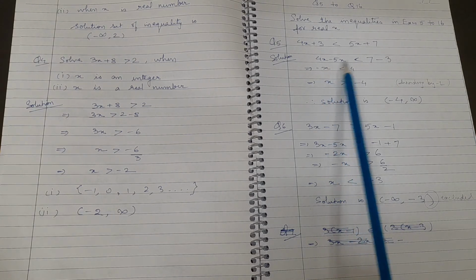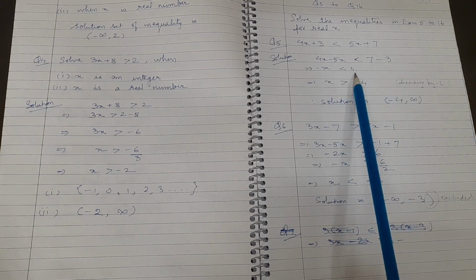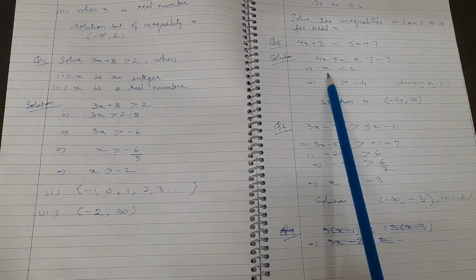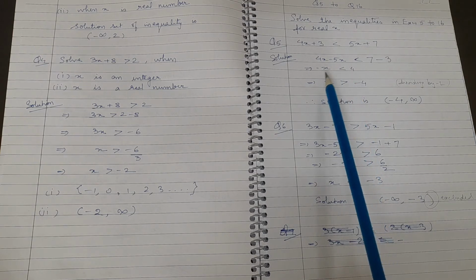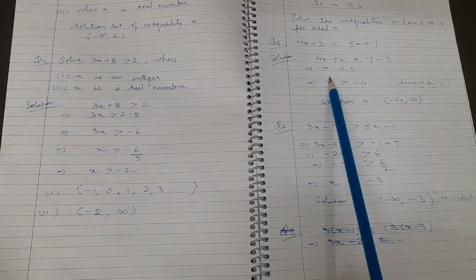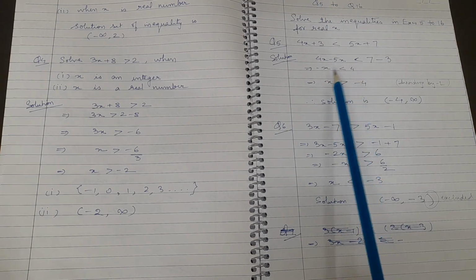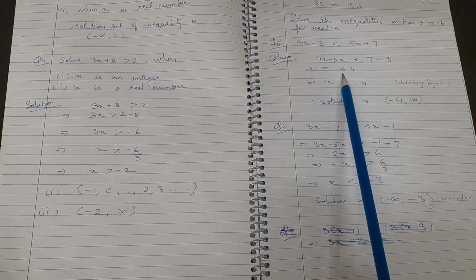So 4x minus 5x is less than 7 minus 3. So minus x is less than 4. Again here we have divided both the sides by minus 1. Or we can say we have multiplied both the sides by minus 1. Whatever way we can take it as. But the main thing is, if we have divided or multiplied both the sides by a negative number, then the sign of inequality reverses.